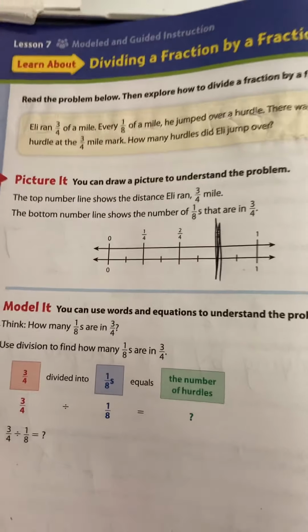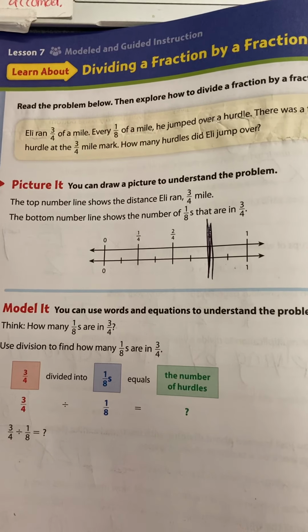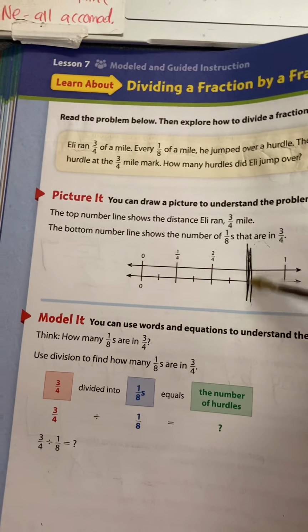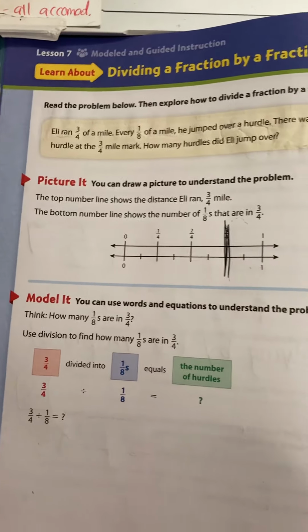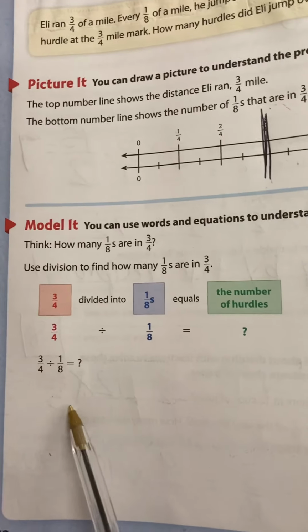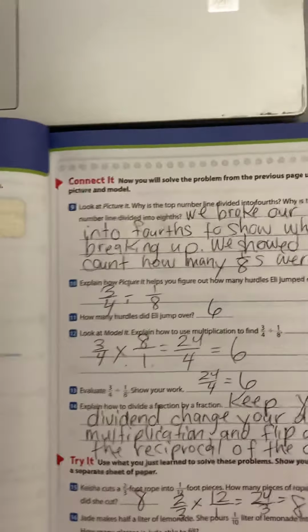So you notice they have a double number line. They put fourths on the top and eighths on the bottom because we had to break this 3/4 up to see how many 1/8 were in 3/4. They built the equation down here, showing the same thing the picture shows. Then you have the question.